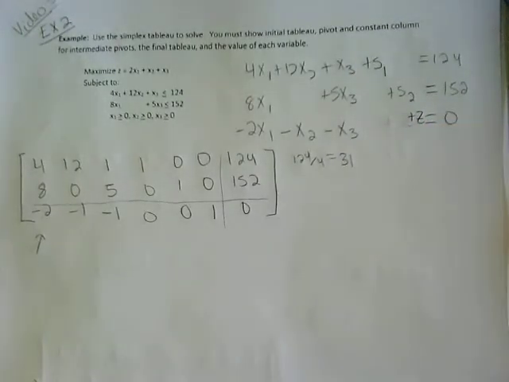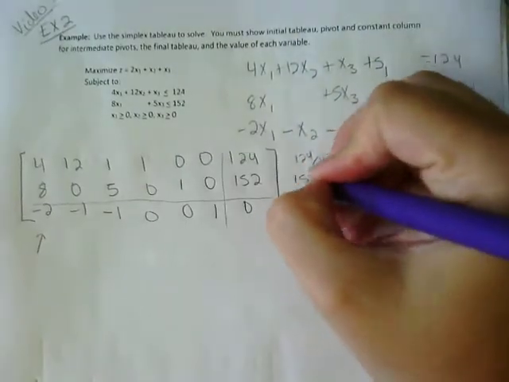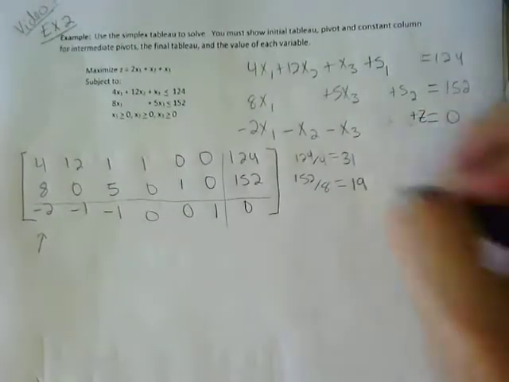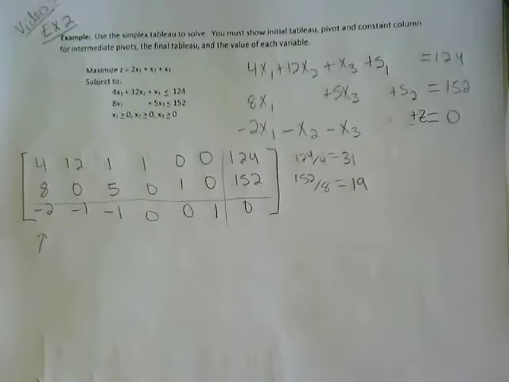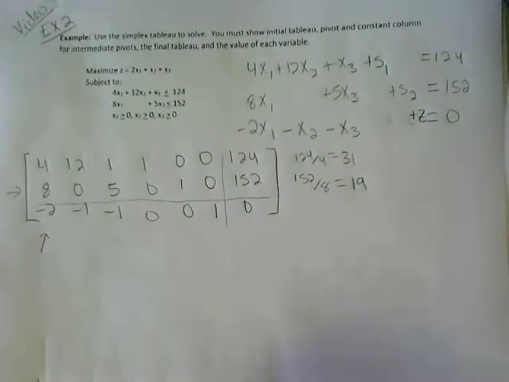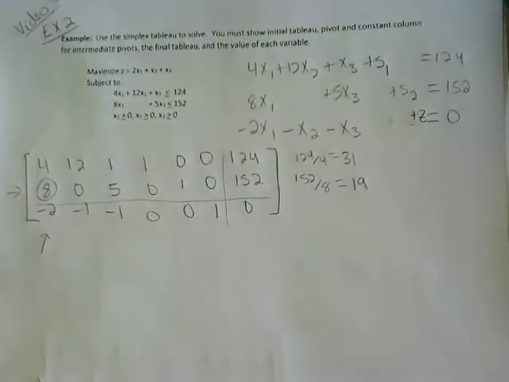And I'm going to take 152 divided by 8, and that's going to give me 19. So that means that my lowest non-negative ratio is in this row, and my pivot element is right there in my second row, first column.